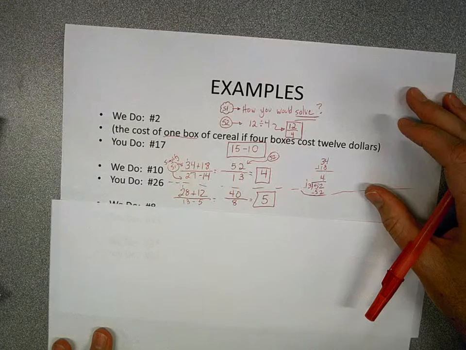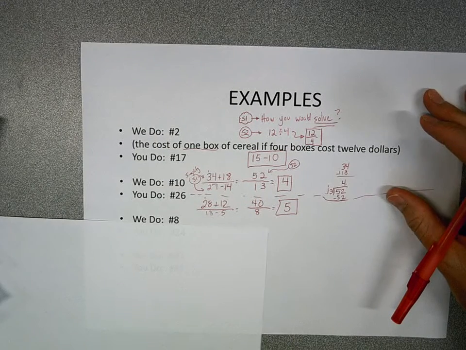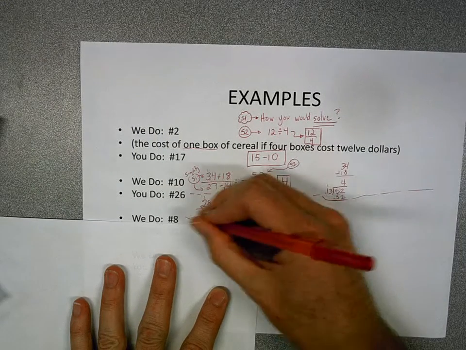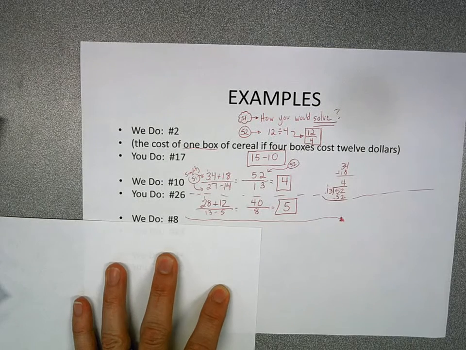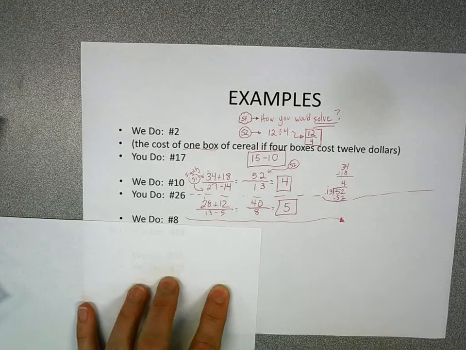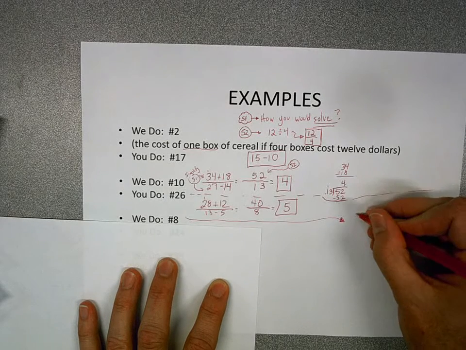And let's go ahead. On page 8, I'm going to do number 8 from page 8. All right, so here what we have is a pretty long expression.